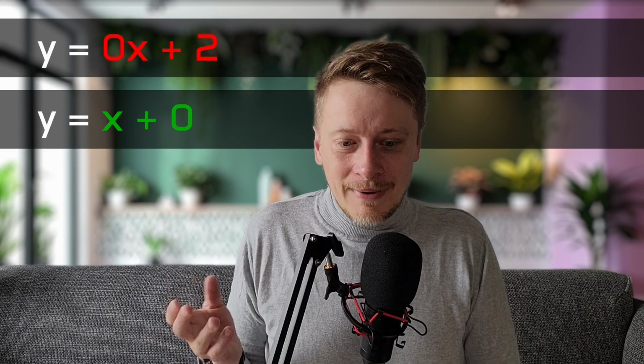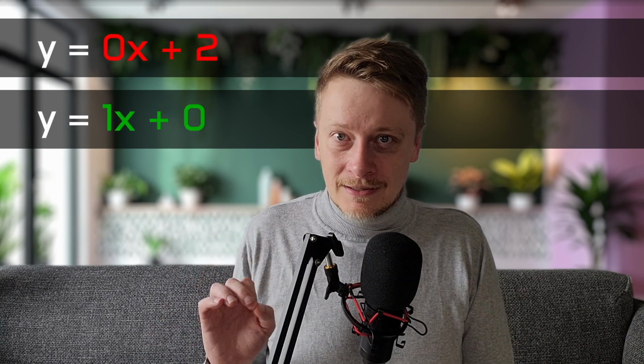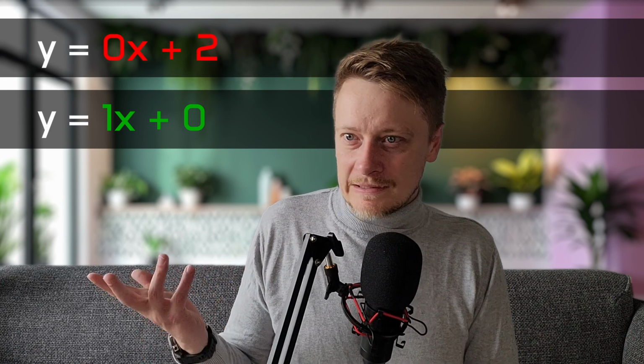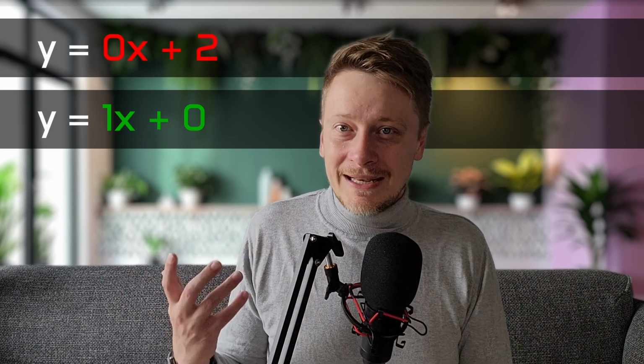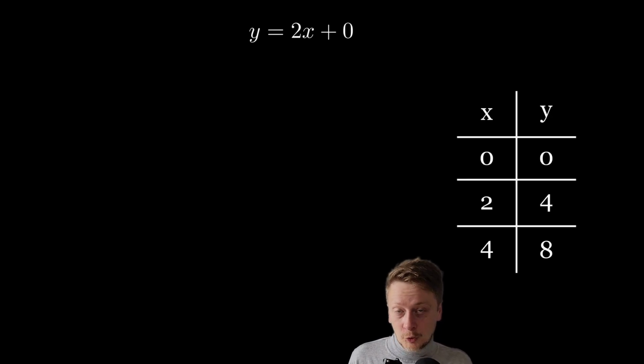And I can even make it better. I can say y is equal 1x plus 0. Now I have my constants. I have some x, and if I don't need it, I can zero it. So what's going to happen if I multiply the x by something other than 0 or 1? Let's say 2. From the table, I can see that for 0 it will be 0, for 2 it will be 4, and for 4 it will be 8.